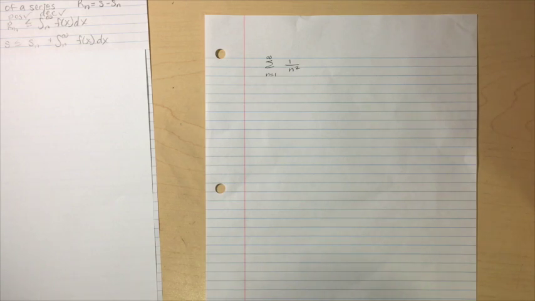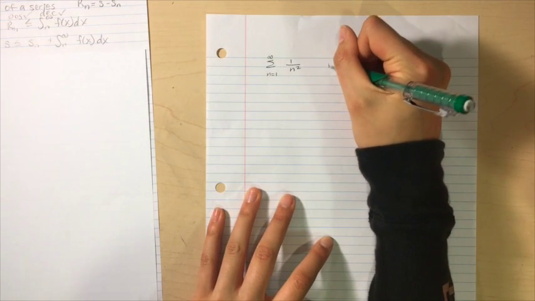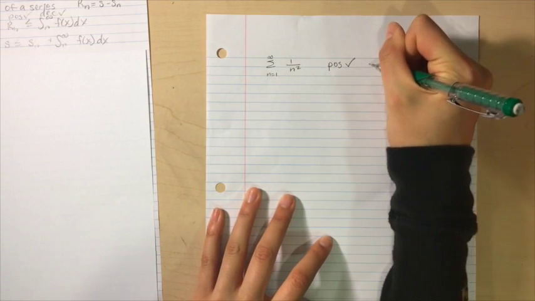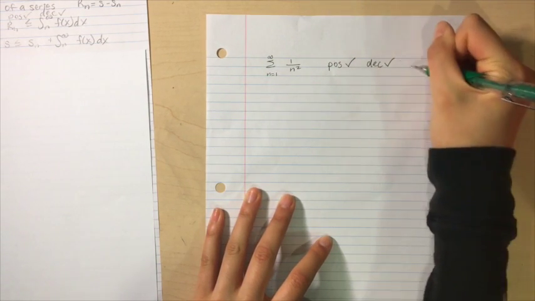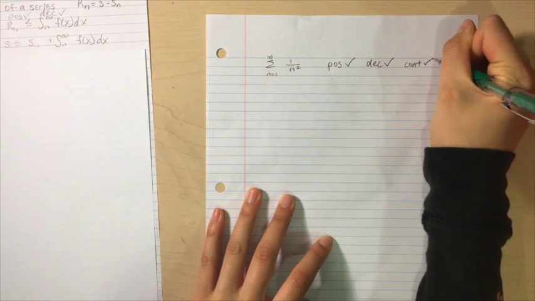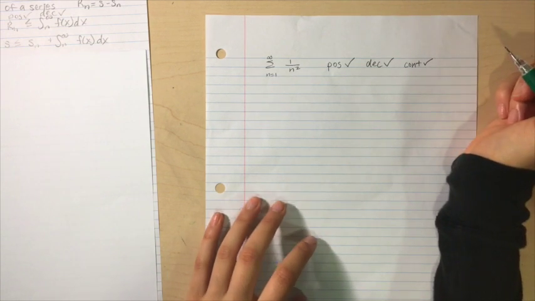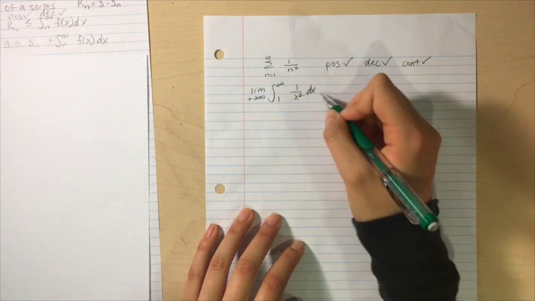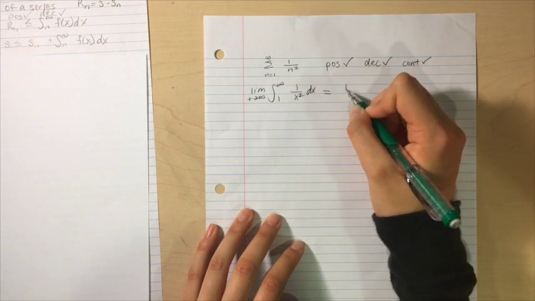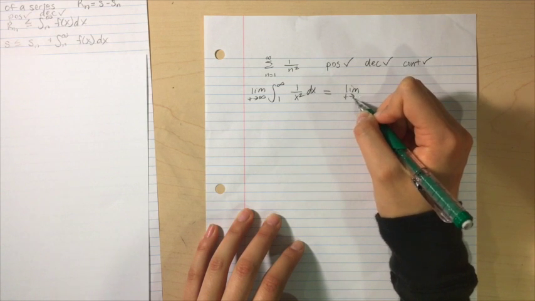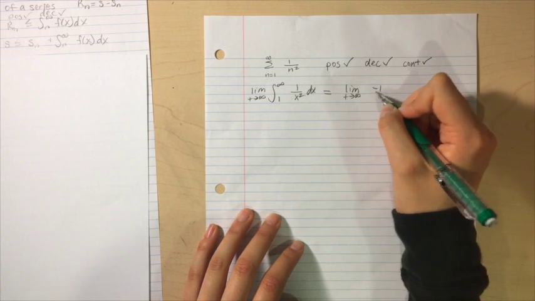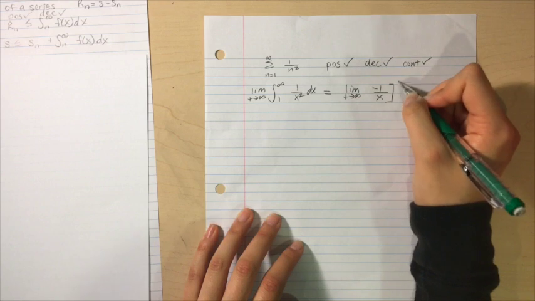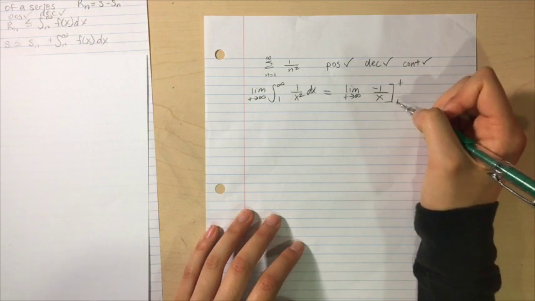Using all we've been given in this section, let's solve this to see whether it's convergent or divergent. Now first we have to check if it's positive, decreasing, and continuous, which it is. Now, that means we can use the integral. This integral equals the limit as t approaches infinity of negative 1 over x from 1 to t.